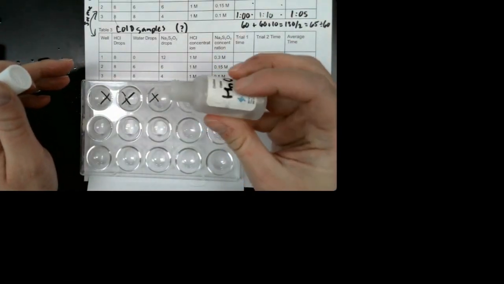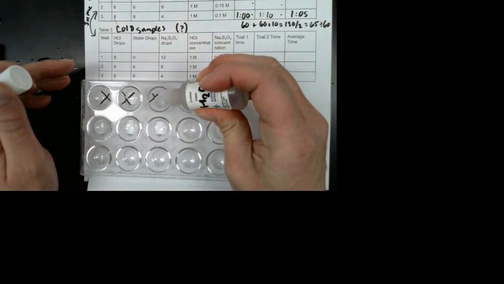And then I'm going to put my water. So remember, water is just to keep the volumes the same. I don't need any in the first well. I'm going to put 6 drops in the second well. 1, 2, 3, 4, 5, 6. And then 8 drops of water in the third well. 1, 2, 3, 4, 5, 6, 7, 8. Okay.